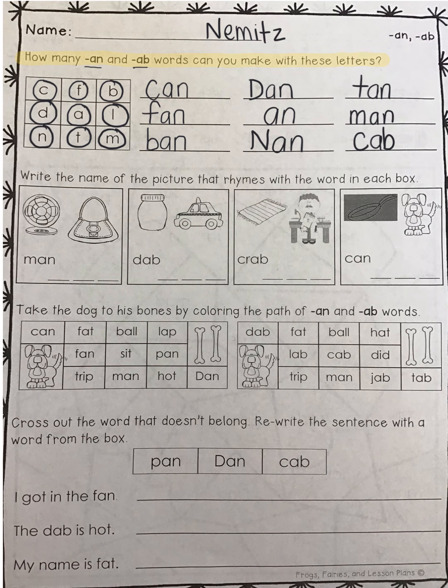You can see that our next section says, write the name of the picture that rhymes with the word in each box. So we have the word man, and I see a picture of a fan and a picture of a bag.